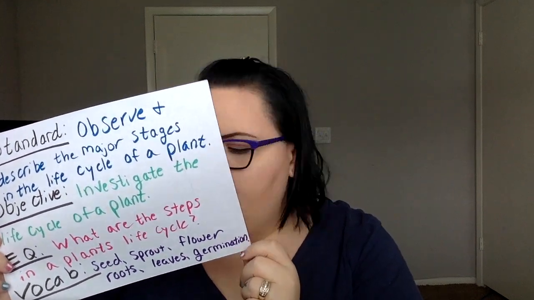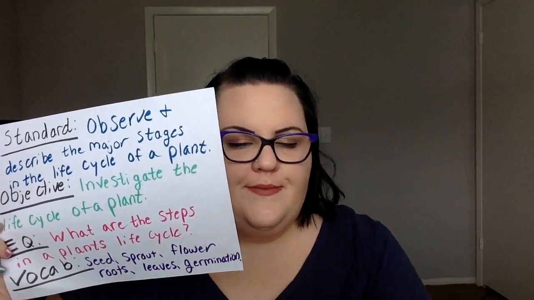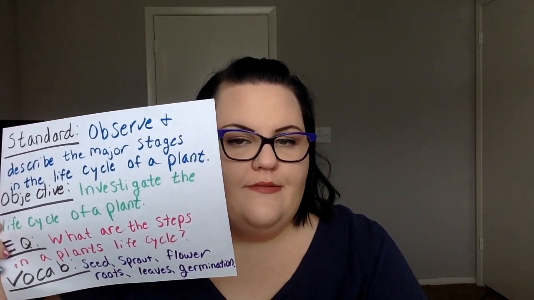Our vocabulary words are seed, sprout, flower, roots, leaves, and germination.